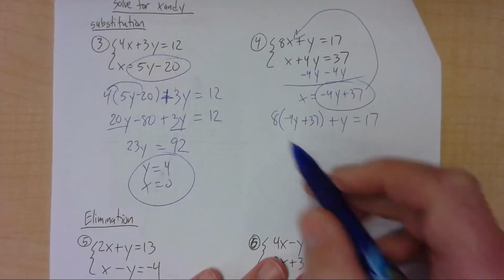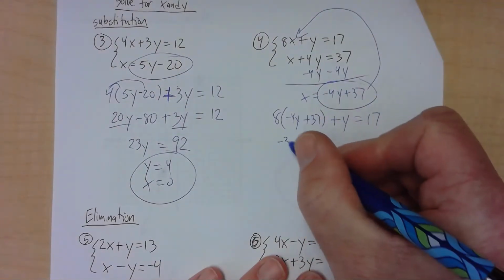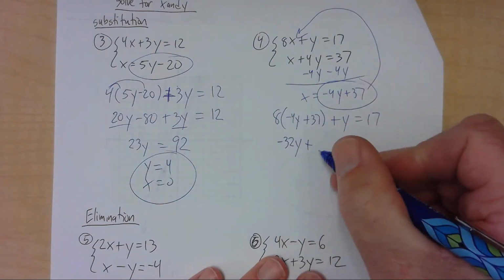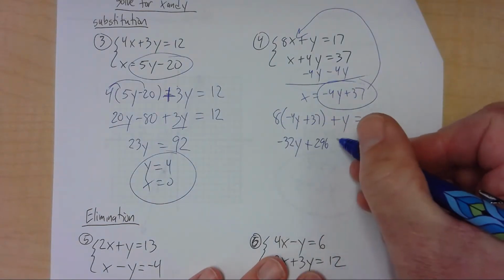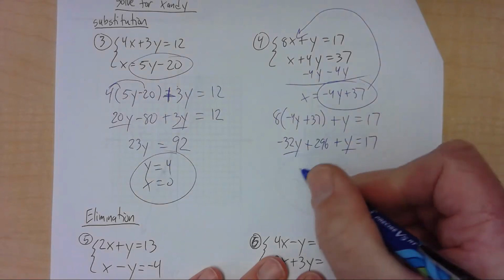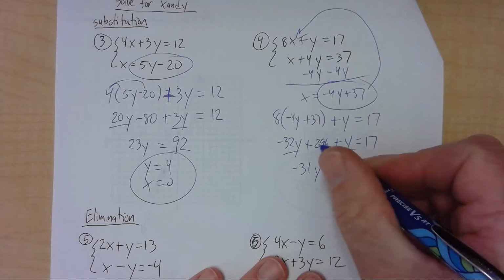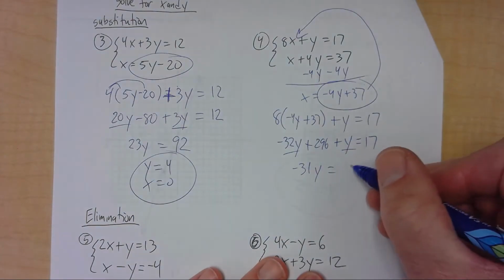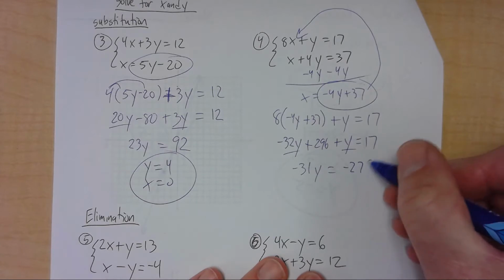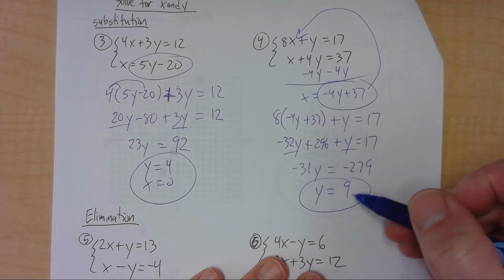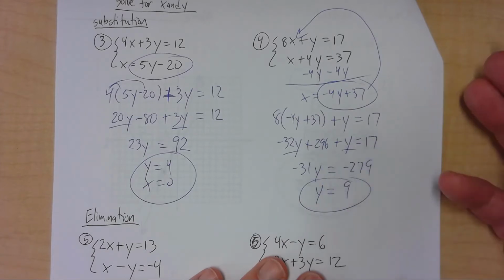Distributing through the parentheses, this times this is negative 32y. For time purposes, that times that is 296, plus y is equal to 17. Put the y's together, you get negative 31y. Subtract over the 296 from the 17, and it'd be negative 279. Divide by the negative 31, and you get 9. So it's 9 for y. A negative divided by negative is positive.